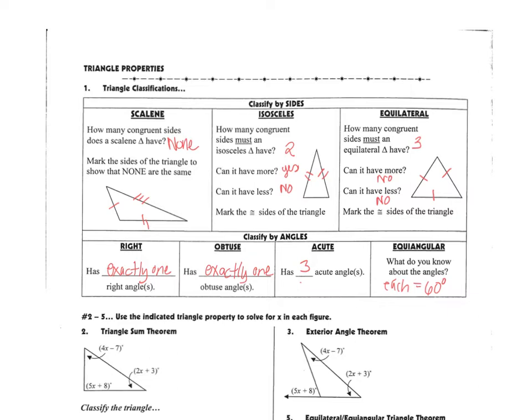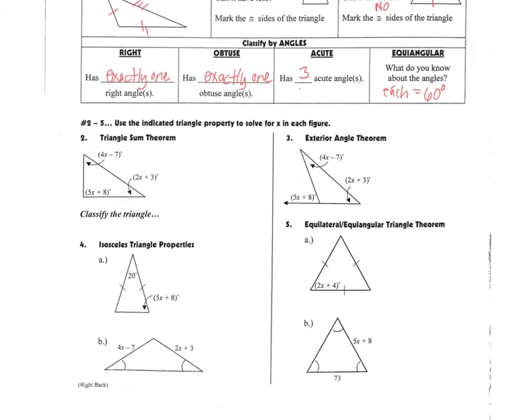So now let's use some of this information to find a missing value. We're looking for x in each one of the following problems, 2 through 5. You can see that it's telling us what we're going to use to set up and solve this problem. The first thing here, we are looking for x, and we are given the 3 interior angles of the triangle.